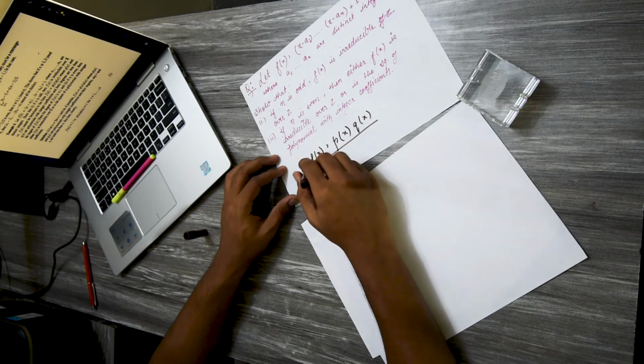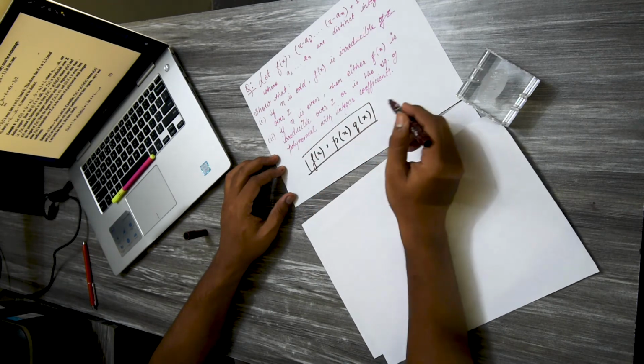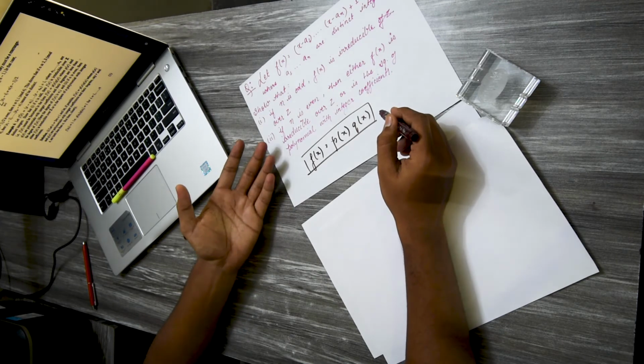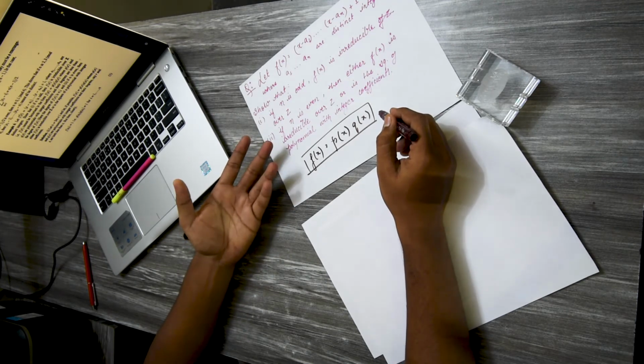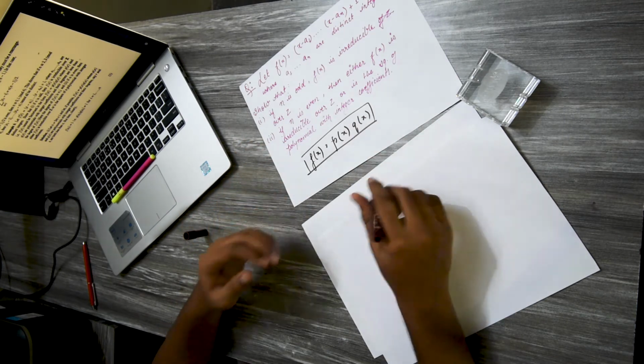So if f(x) can be factorized like this, then it is reducible, and if it cannot be factorized like this, then it is irreducible. So we'll go ahead with that.